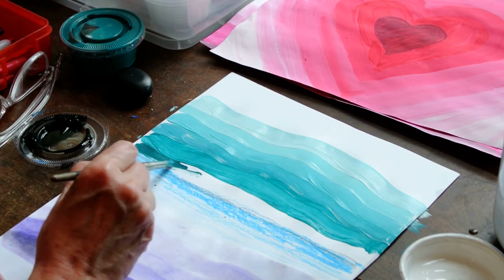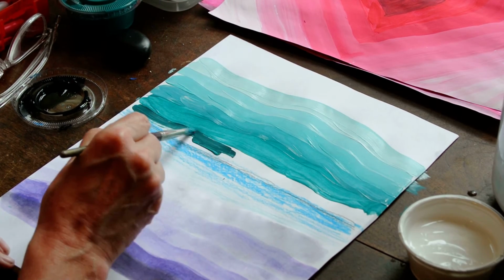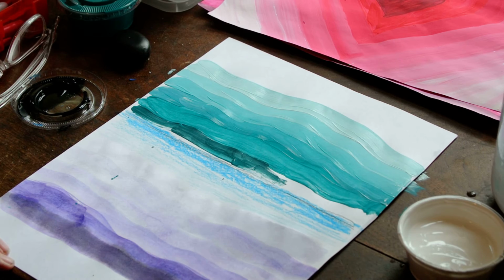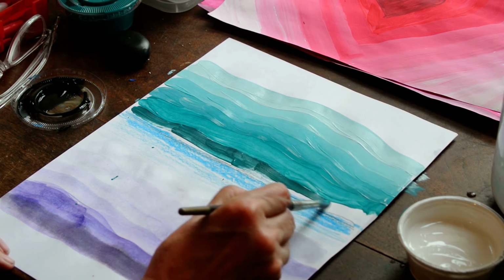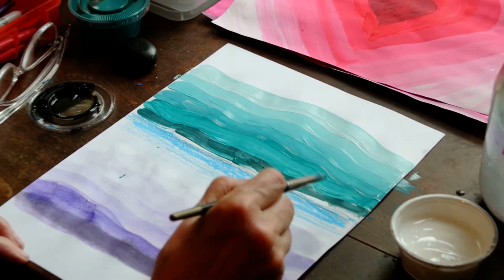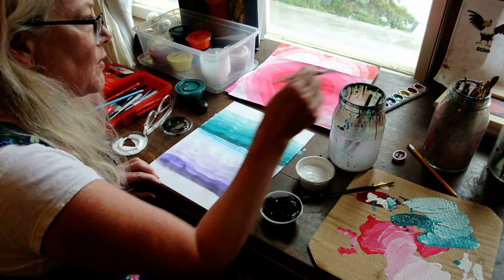And you can do this project any way you want. You can do equal amounts shading and value. You can do all value. You can do all shading. You can alternate shade, value, shade. Have fun with it. You don't have to do it the way I showed you. You can do lines. You can do circles. You can do hearts, triangles, whatever you want.